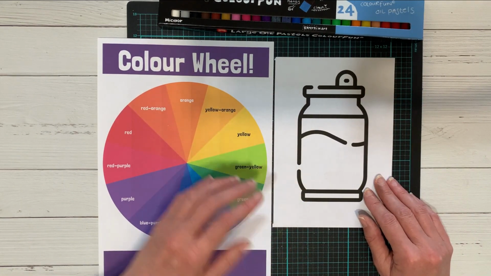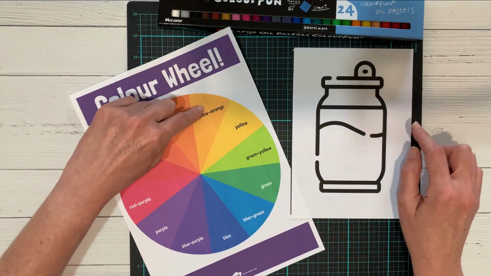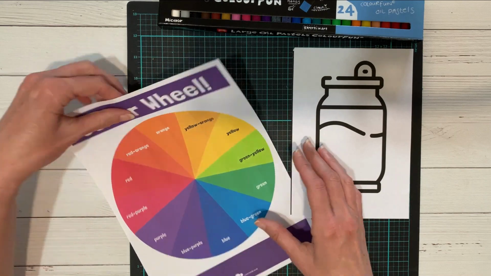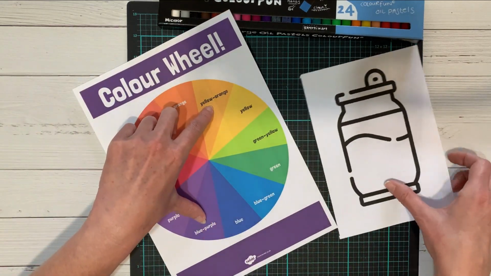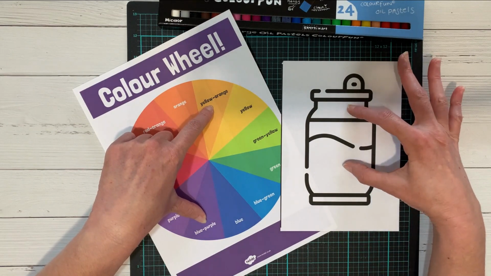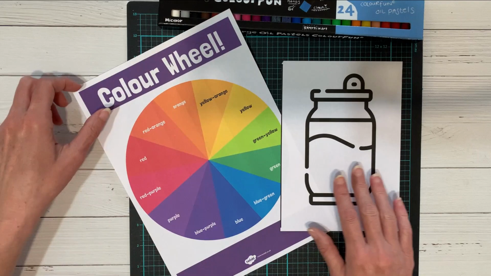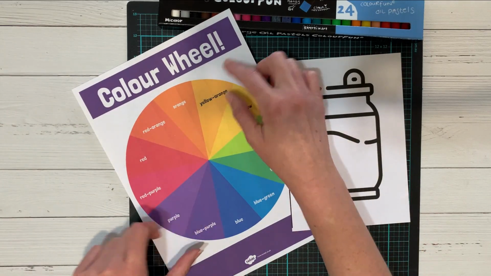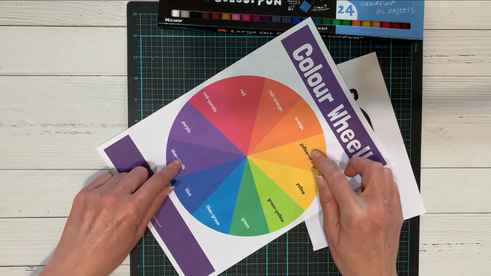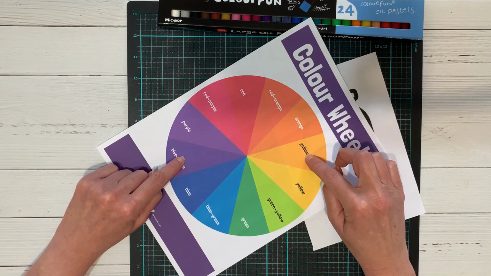So I might be thinking, okay, I might like orange. So if I choose orange, opposite on the colour wheel would be purple. So then I would have an element here that would be purple. If I wanted to have a square shape, then I would turn my colour wheel around and have a look at what other colours would go with yellow and purple.